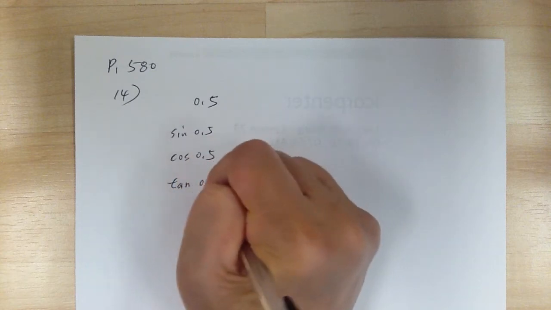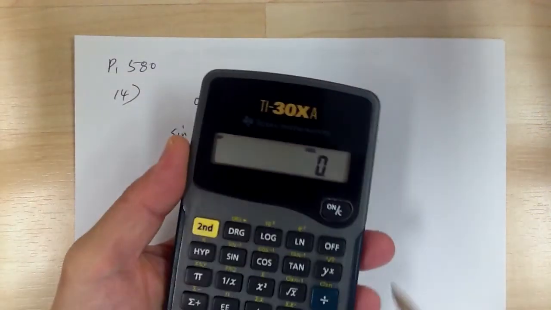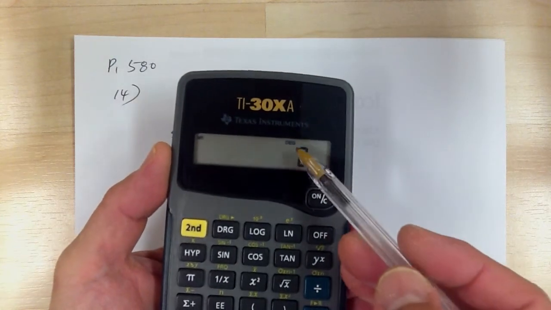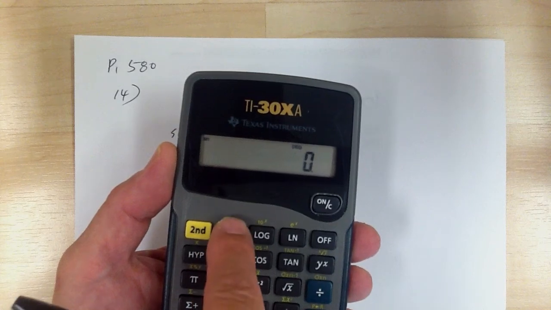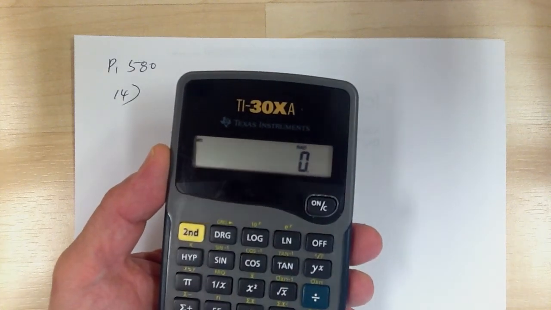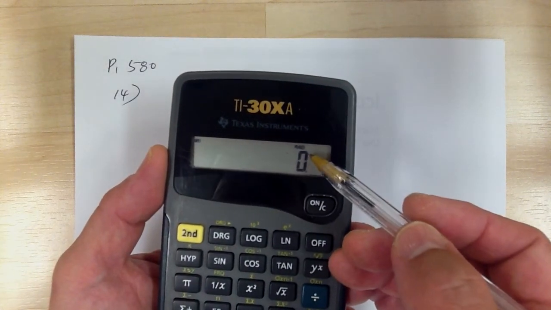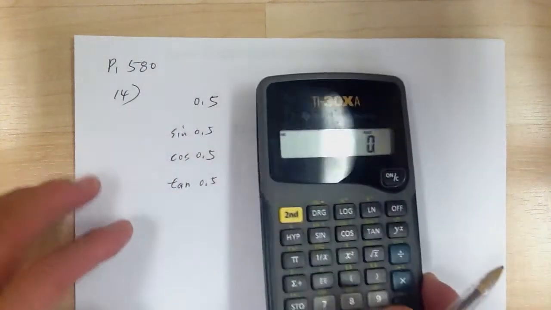So when you use your calculator, if you look carefully right over here, it tells you it's DEG, which means this is the degree mode. So you need to push this to change the mode. Some of your calculators have different ones. So you have to make sure it's RAD. Okay, so make sure it's radian mode.